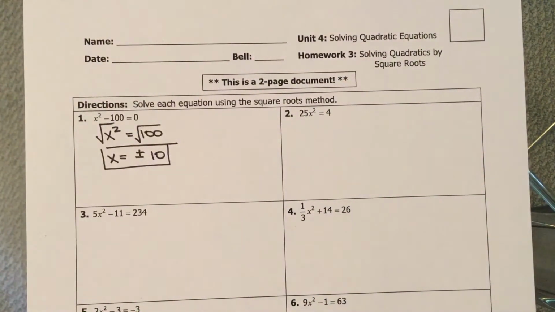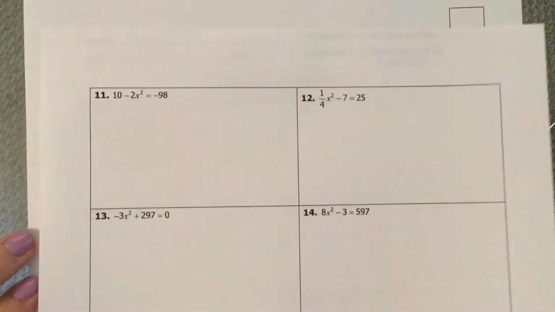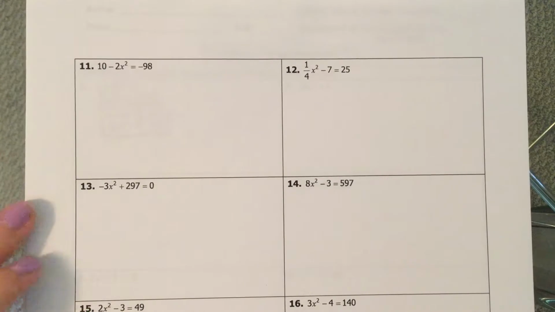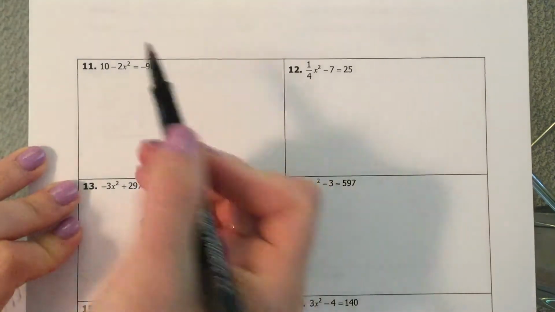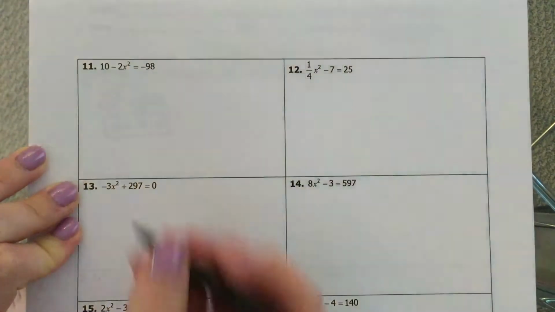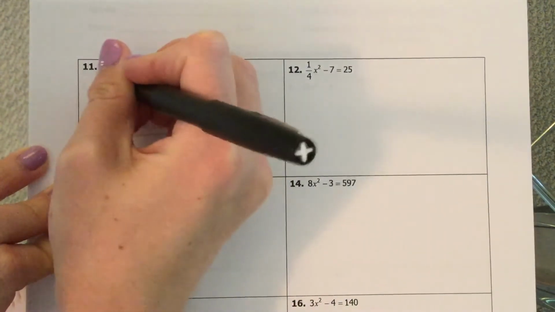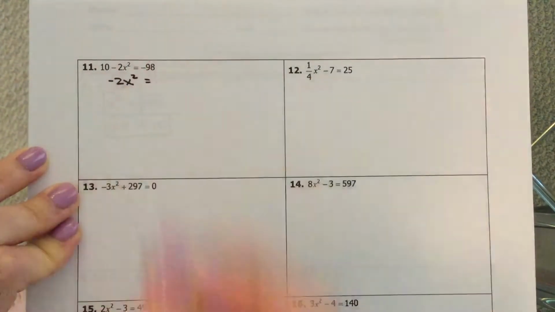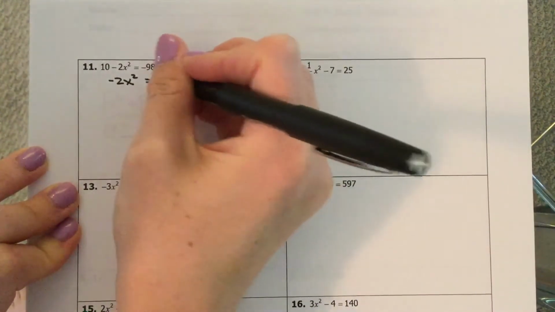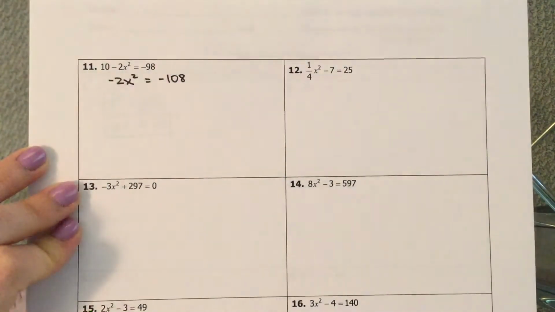All of these are the same set of problems, so I am going to do a second one just so you see one that's a little bit more complicated. On the second page, let's do number 11 as well. Same 3-step process. Step number 1, we are going to isolate that x squared. A couple steps for this one. First thing we're going to do is subtract this 10 from both sides of the equation. When I subtract the 10 from the left, I have negative 2x squared. When I subtract 10 from the right, I have negative 98 minus 10, which would be negative 108.